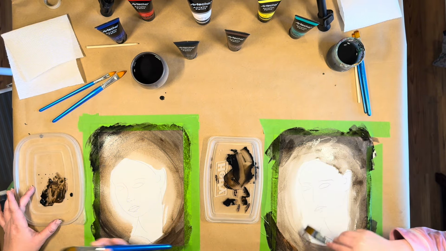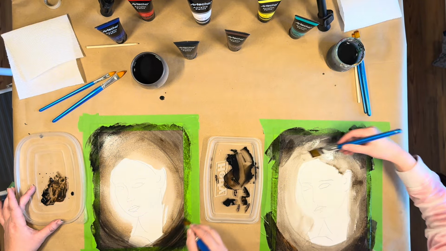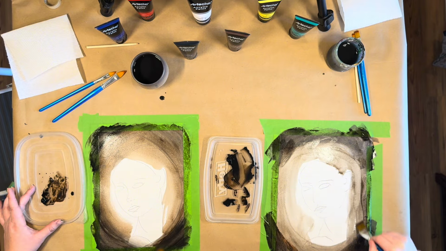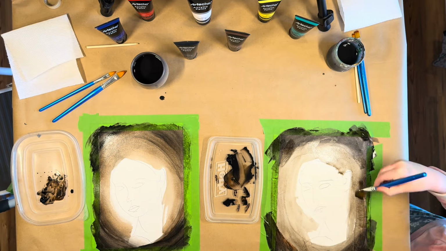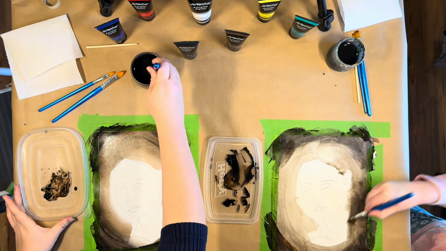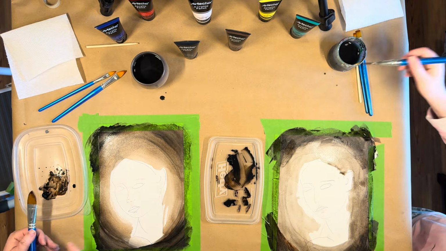Okay, I want to make this corner darker, so I'm going to go back and grab a little bit of black and just blend it in. I like how mine's looking. Mine went a little too far with this, but it's okay. I just paint over it. Absolutely. Okay. Now we're going to get some more water, and we're going to start working in our shadows.